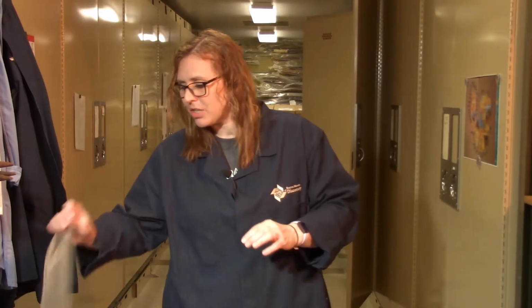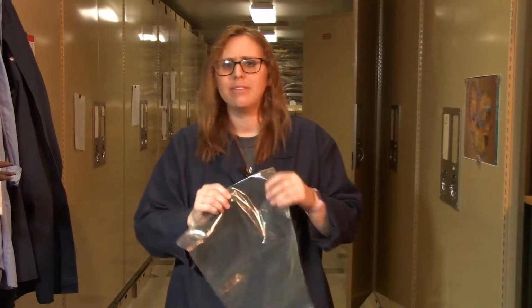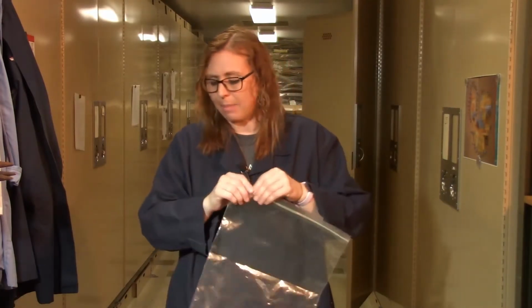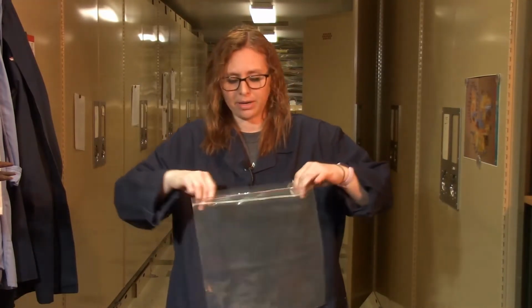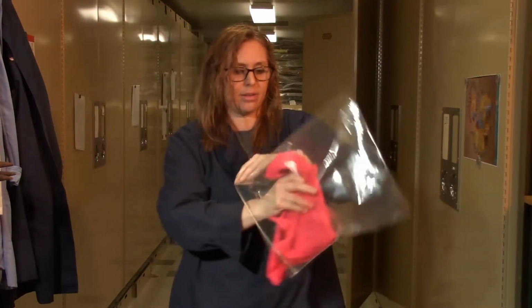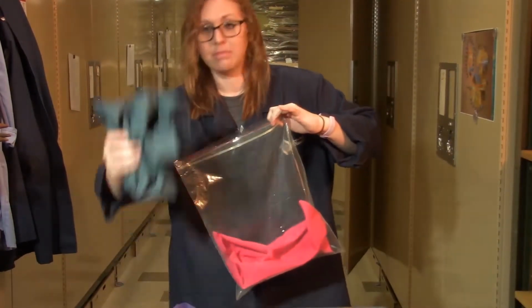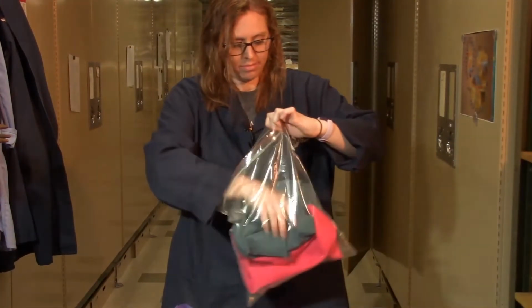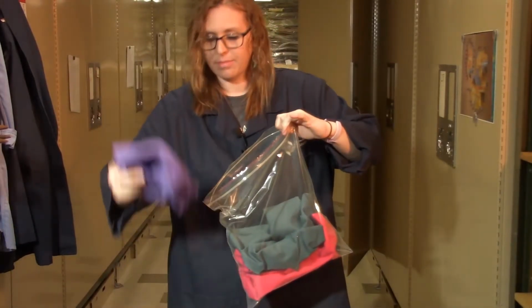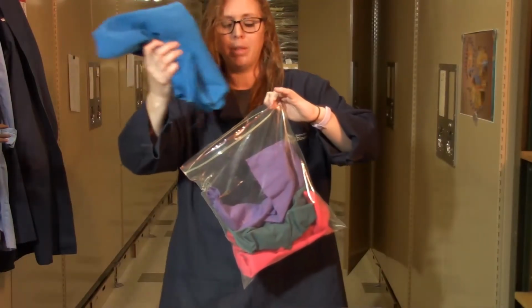A fun way to demonstrate this at home is using a clear bag or clear container and simply filling it up. I'm going to fill my bag up with some fabric. So first I'm going to put in some pink fabric, teal, purple, and then blue.